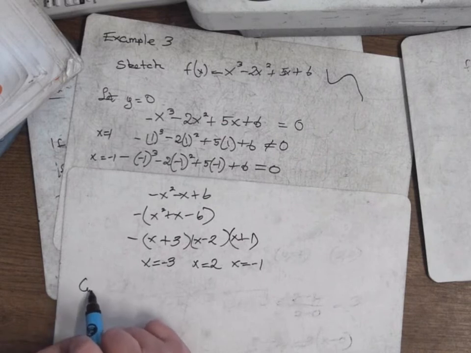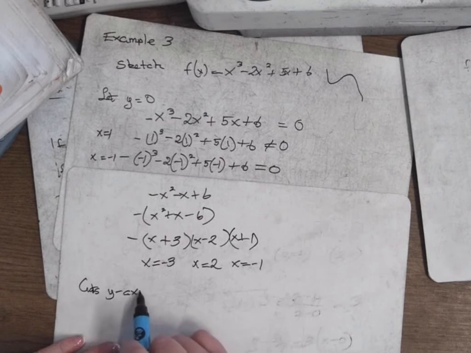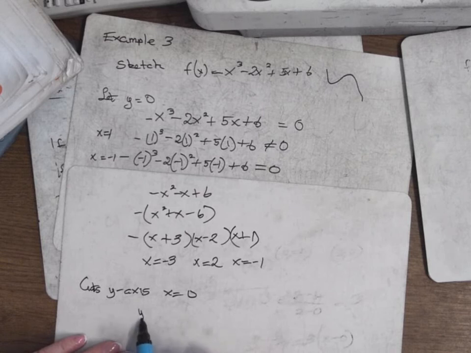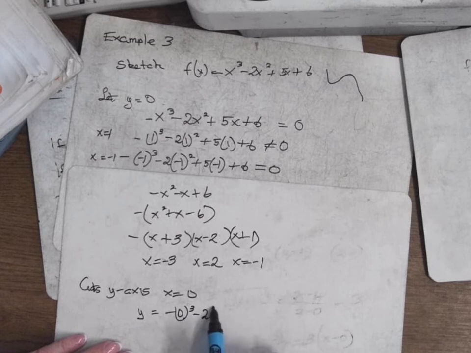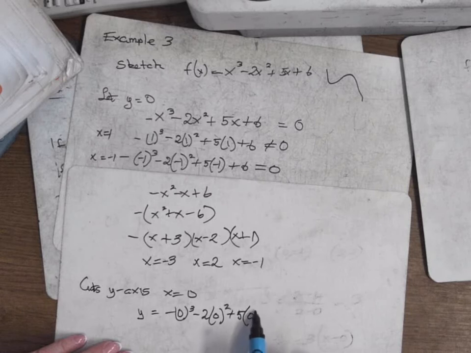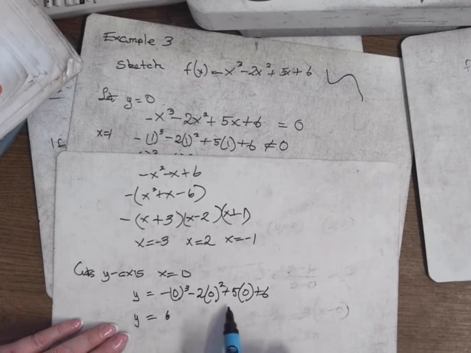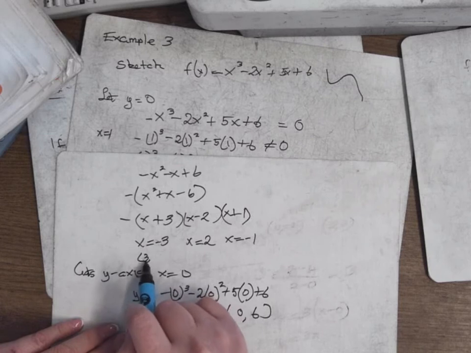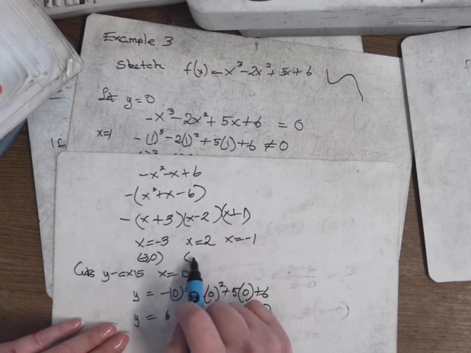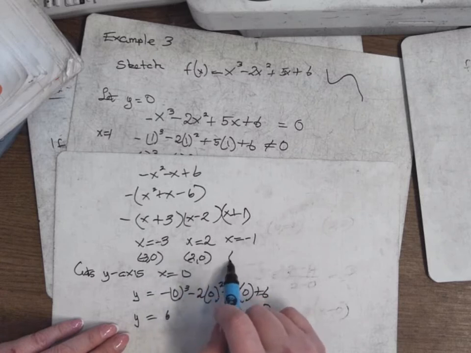So cuts the y-axis, x equals 0. So y is equal to minus 0 cubed minus 2 times 0 squared plus 5 times 0 plus 6. So that turns out to be y equals 6. So that's the point, x is 0, 6. Sorry, I should have written the points 3, 0, minus 3, 0, 2, 0, minus 1, 0.